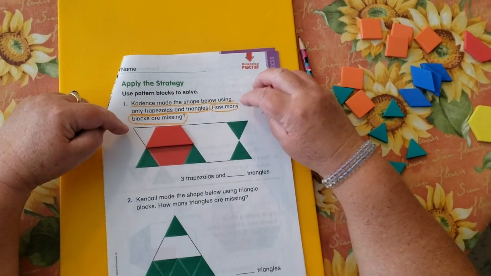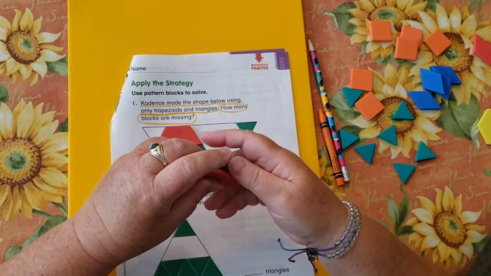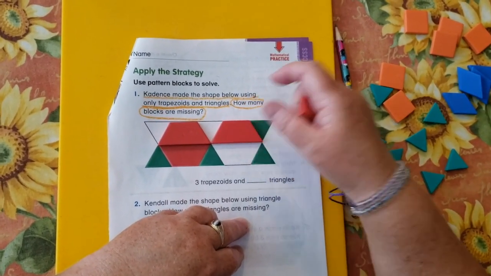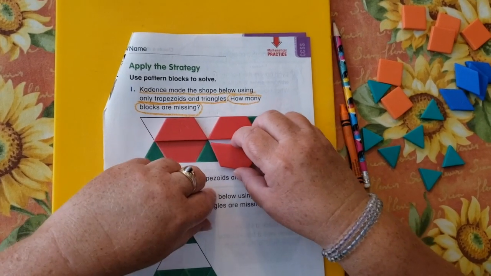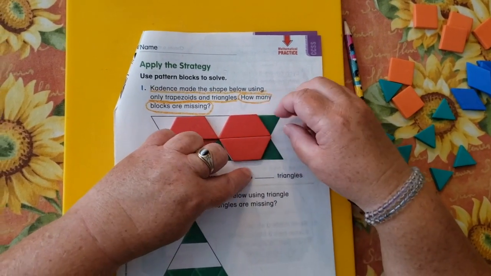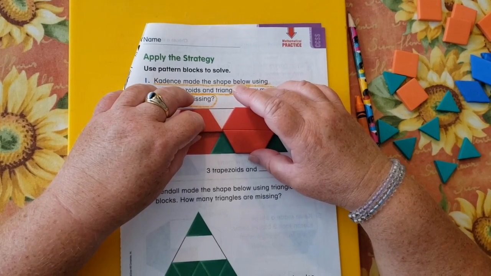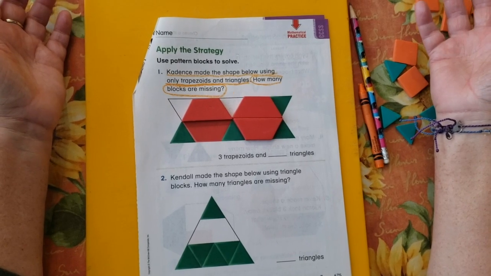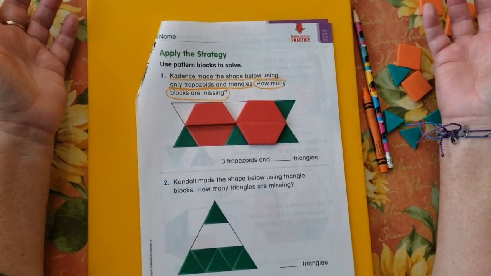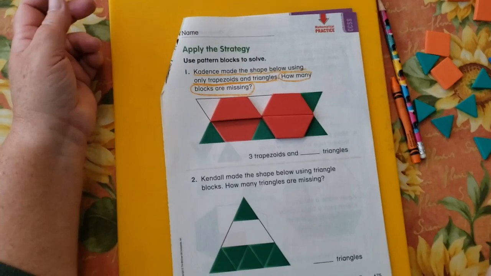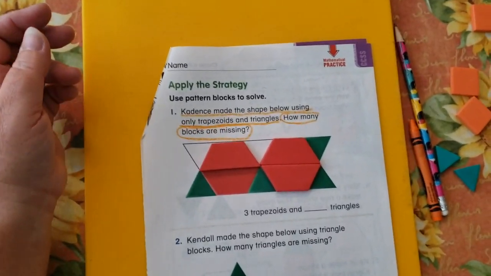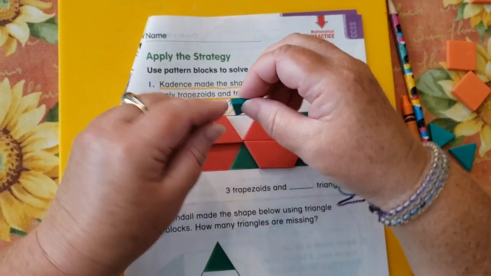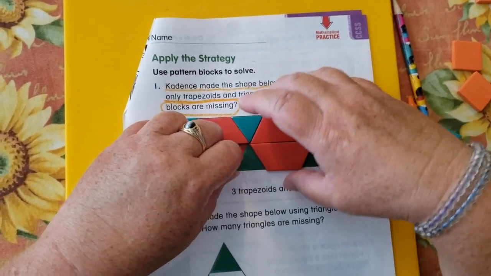So again, how many blocks are missing? We are finding the missing number. So let me get my other trapezoids on here. I appreciate the fact that they told us how many trapezoids we would need. So there's my 3 trapezoids. Now, isn't it easy to see how many triangles you'll need? Because they fit right in those holes, don't they? So let's put our 2 missing triangles. There we go.